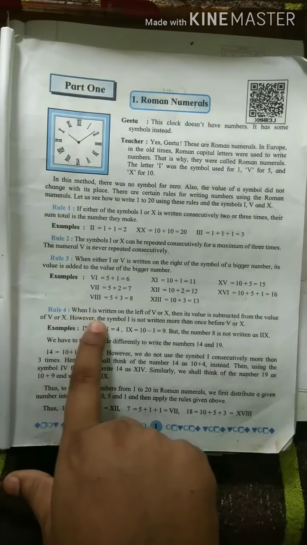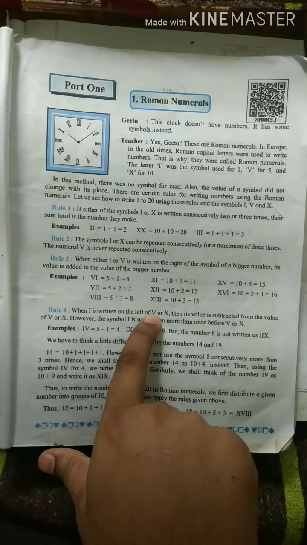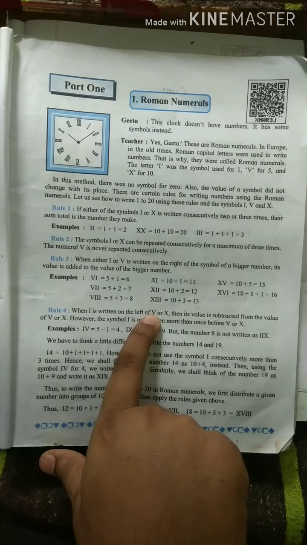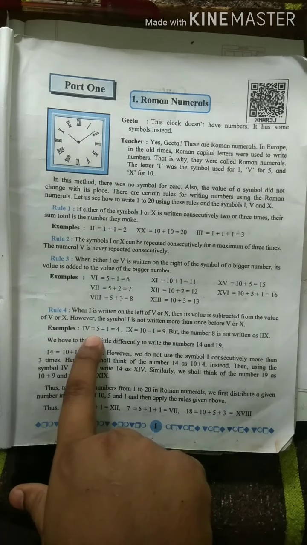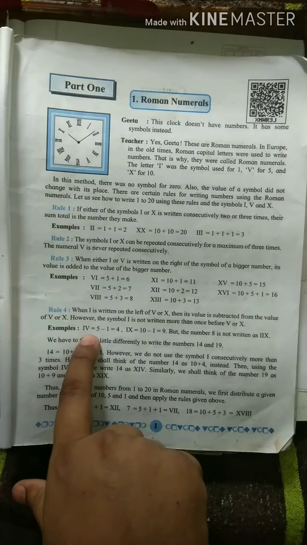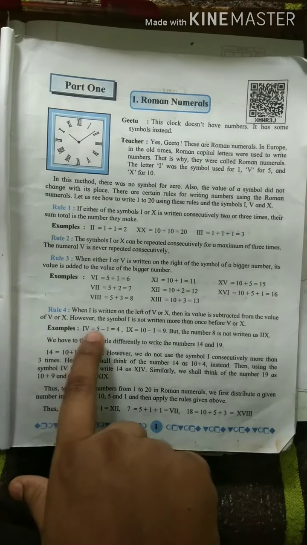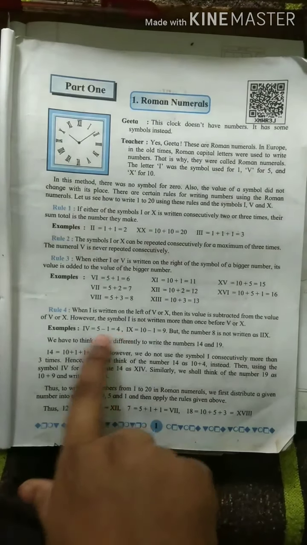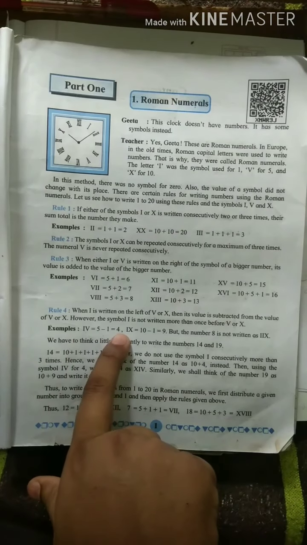When I is written on the left side of V, which represents 5, that means we have to subtract 1 from 5, so it is 4, as mentioned here. V is written, but instead of on the right side, I is written on the left-hand side, that means 1 gets subtracted from 5, so IV represents the number 4.